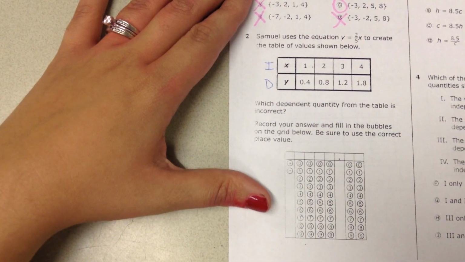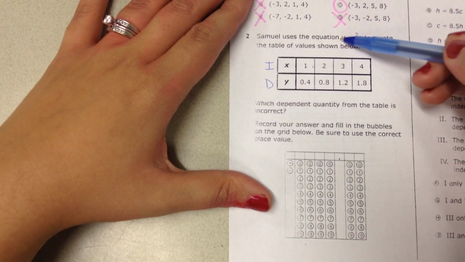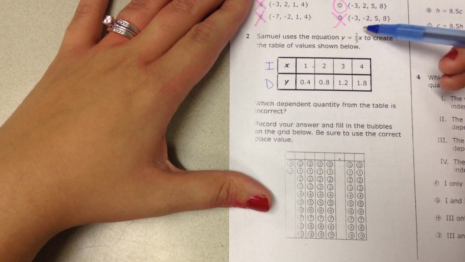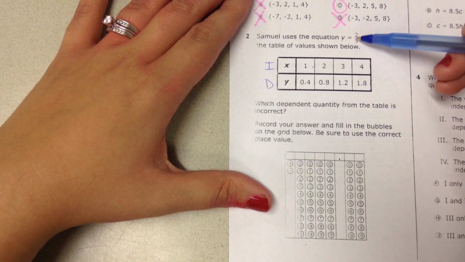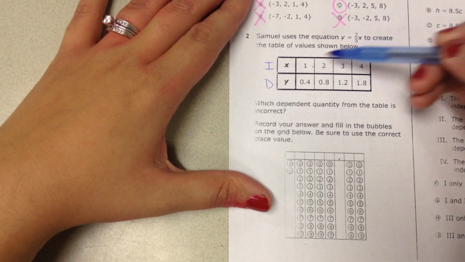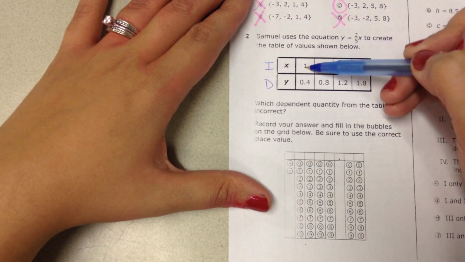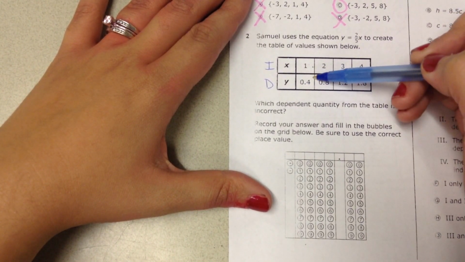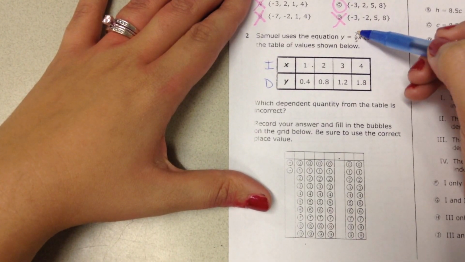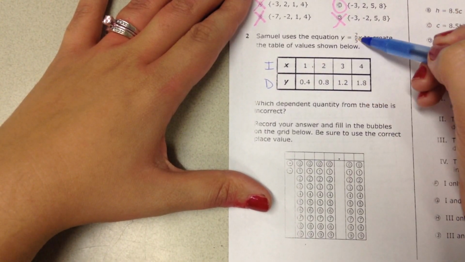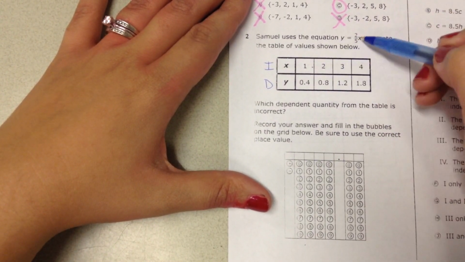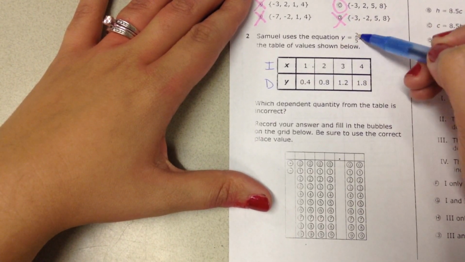So if I look at my equation, I am multiplying 2/5 times this number. So 2/5 times 1 has to give me this. What is 2/5 times 1? Any number times 1 should give you the same number. So 2/5 times 1 should be 2/5.